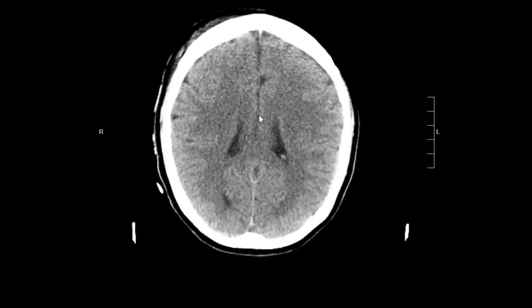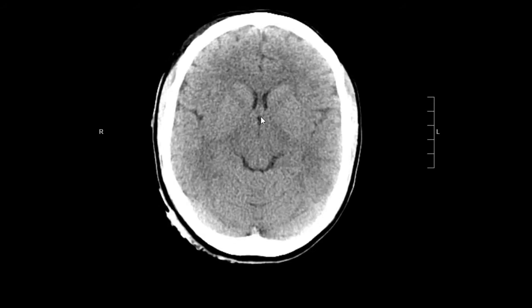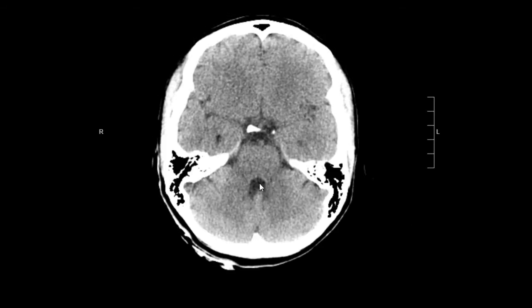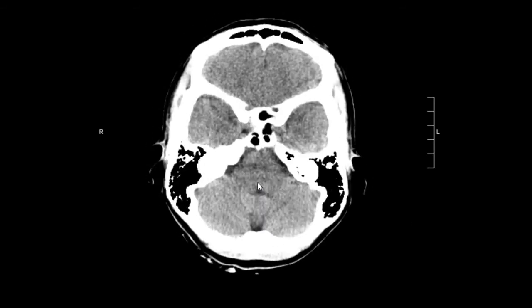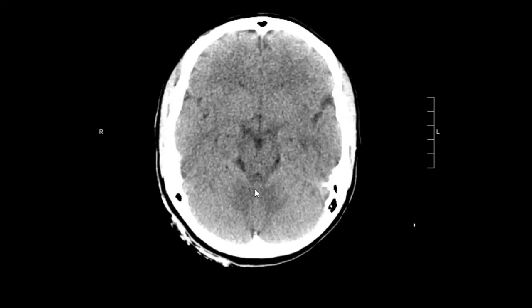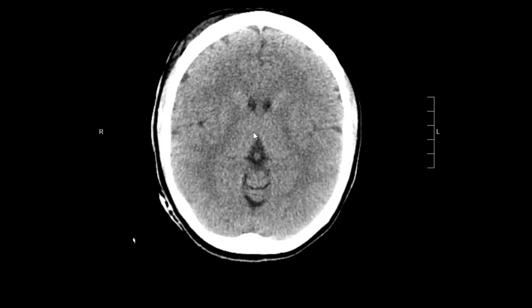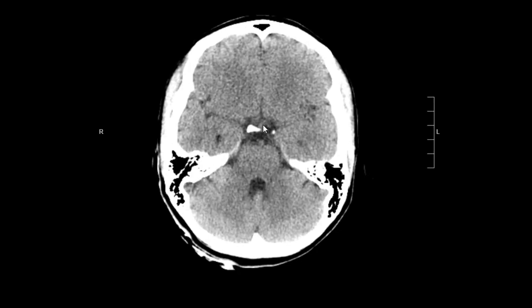These are normal in size, normal in configuration. Here is the third ventricle, foramen of Monro, coming down into the fourth ventricle. Over here, we have our normal basal cisterns, this star shape. These are our basal cisterns, and there's no blood in them, and they are patent.